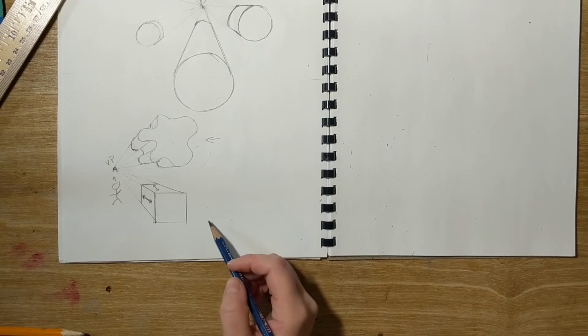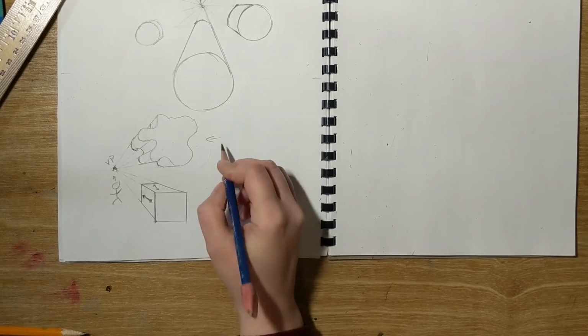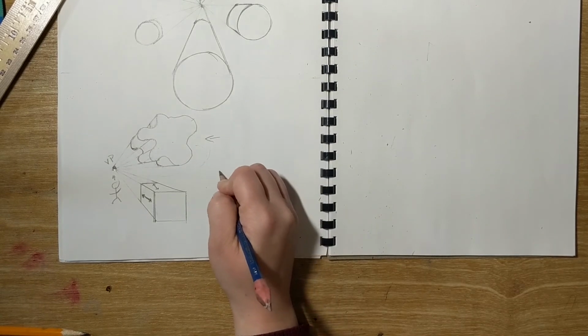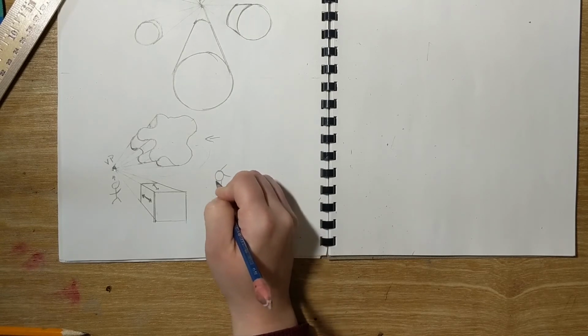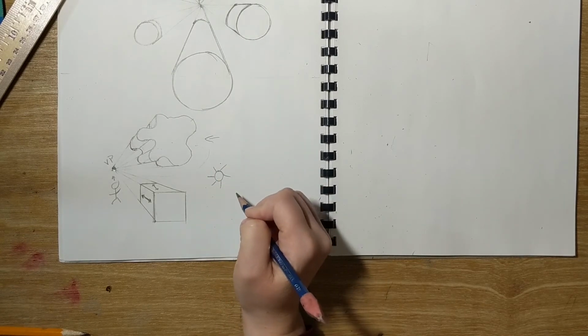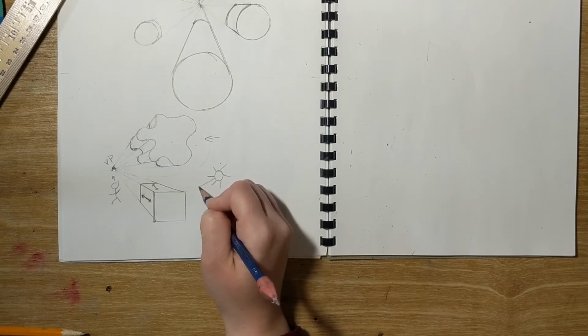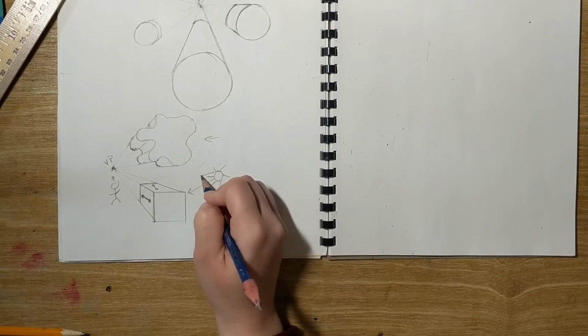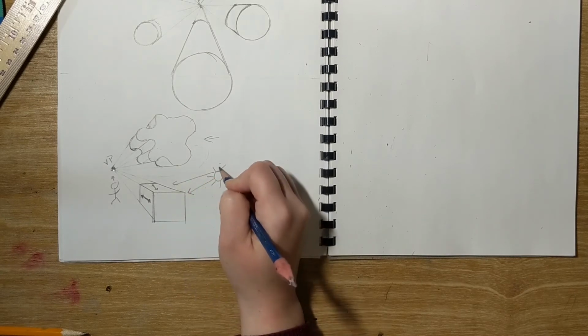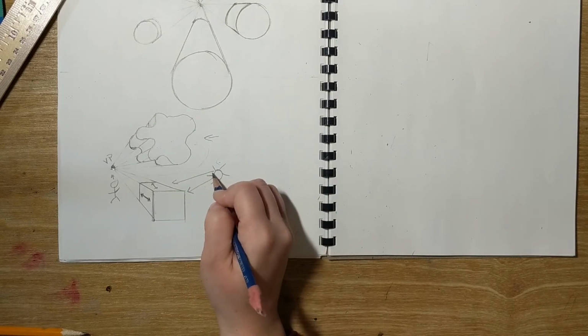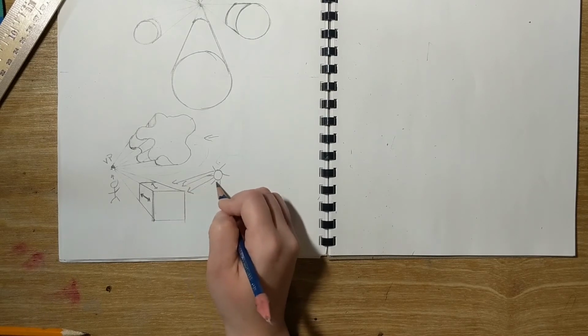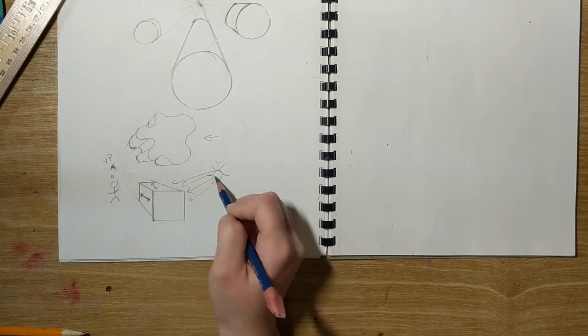Okay, so on the other side, actually before we move on, I just want to talk about some shading tips. Make sure that you always determine where your light source is. Either draw a sun or something to indicate where the light is coming from. Light rays only go in one direction, right? They don't go every which way. They point towards the object, kind of like with our vanishing point.